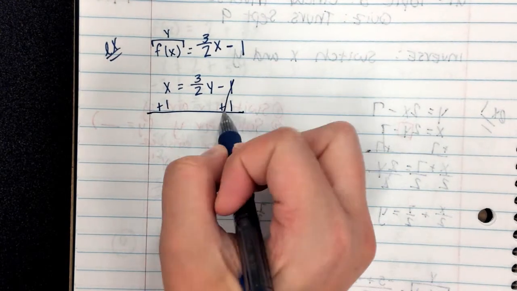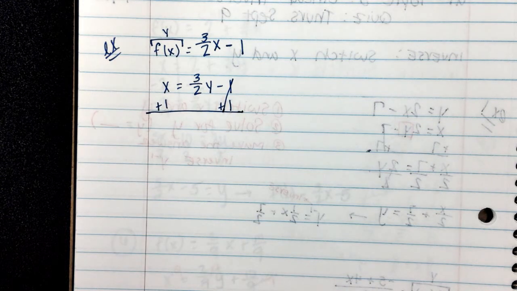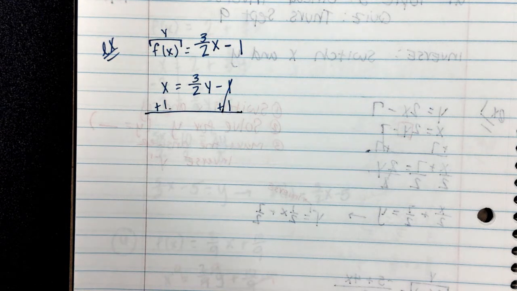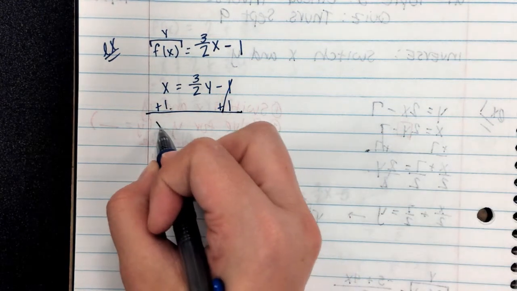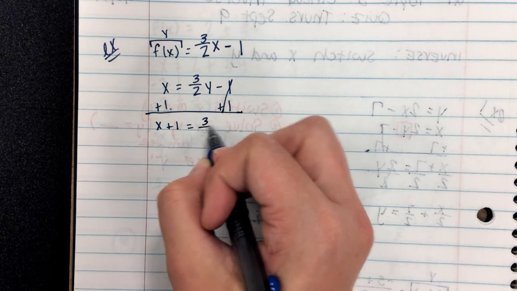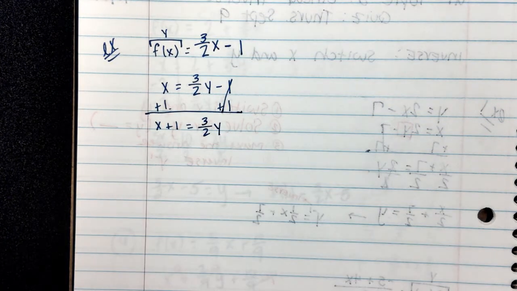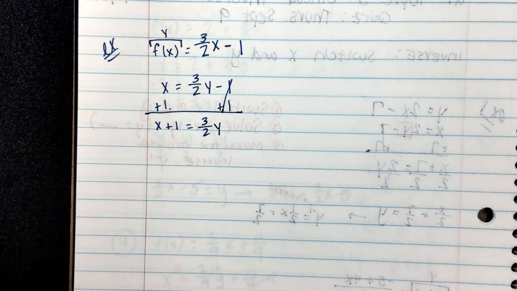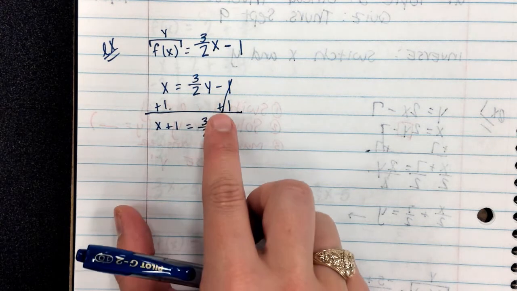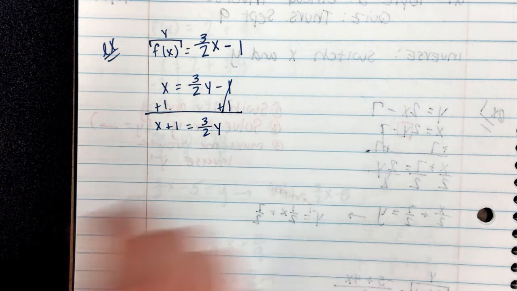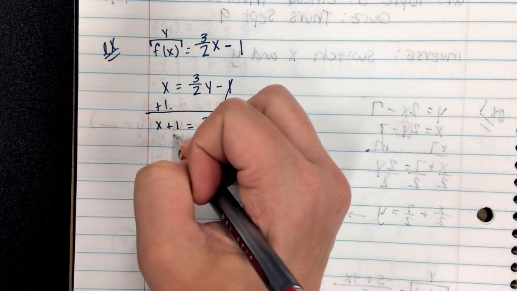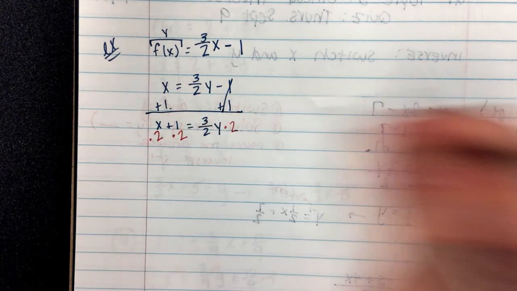See? You knew. What's going to be on the left side, Zoe? Do you know what x plus 1 is? It's just x plus 1. Equals 3/2 y. Oh, I see a fraction and I don't like fractions. So how do we get rid of that fraction? What does this really say? It says 3 divided by 2. So how do I undo dividing by 2? Multiply. I hope you're paying attention. I have to multiply everything by 2.